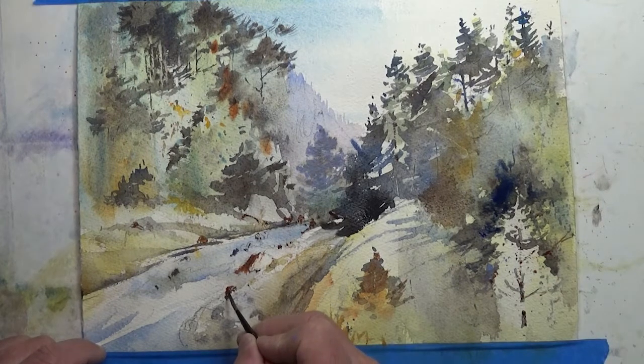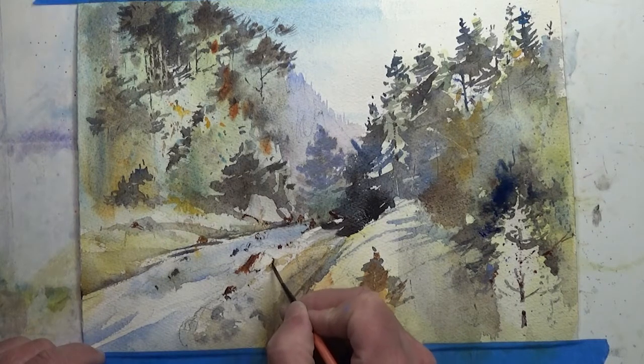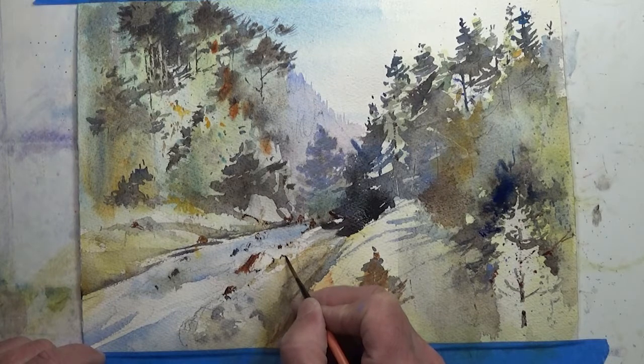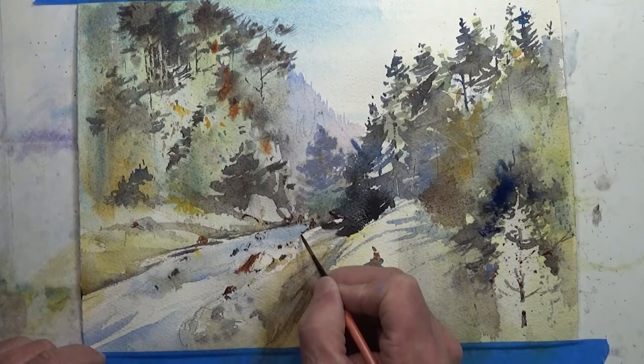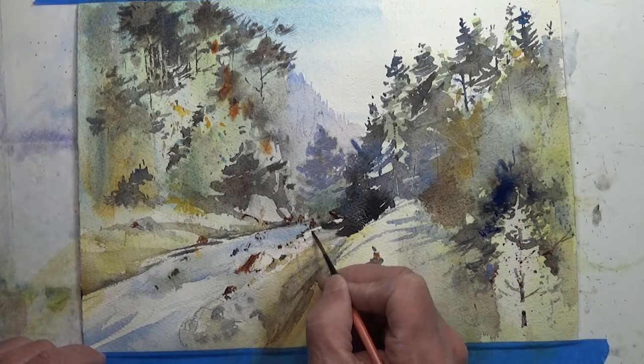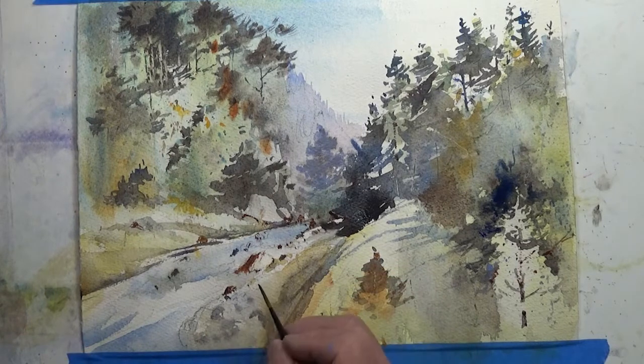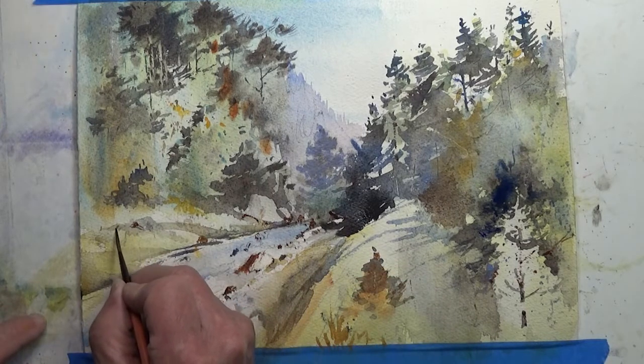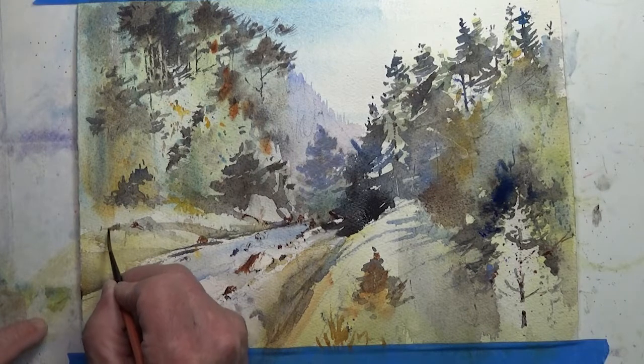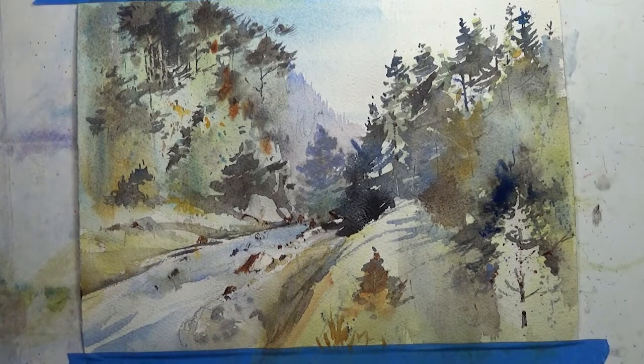Dry brush is not dry. The hairs of the brush are still wet. Oh, they're wet, they're damp. But it's basically pigment that's almost directly out of the tube, or it could be directly out of the tube too. Again, just enhancing some of these areas to make it a little bit more interesting.